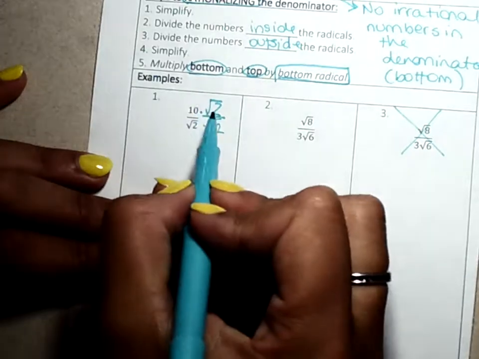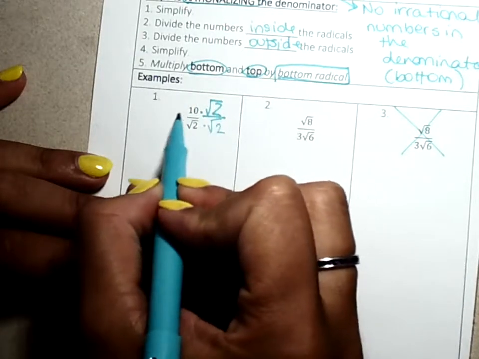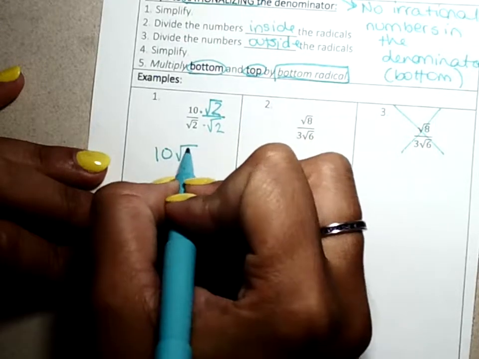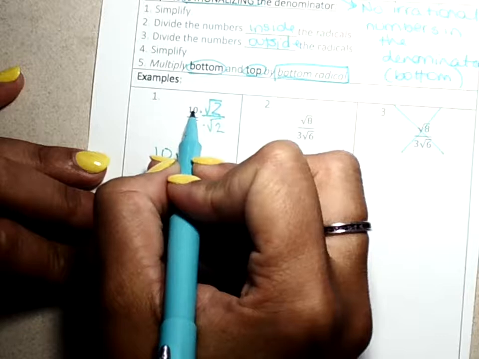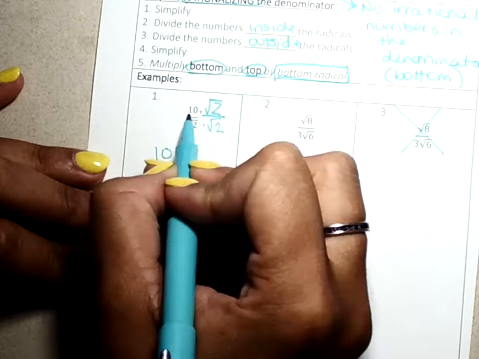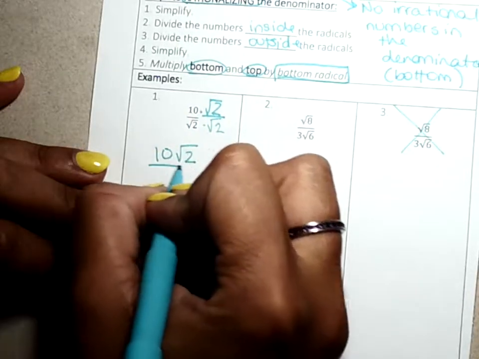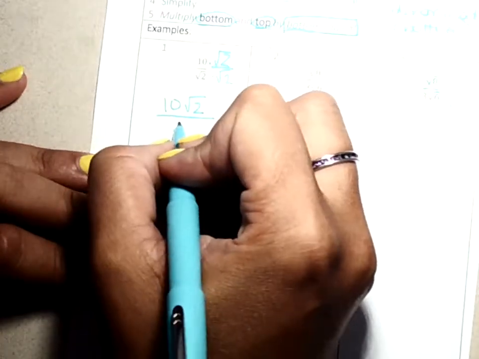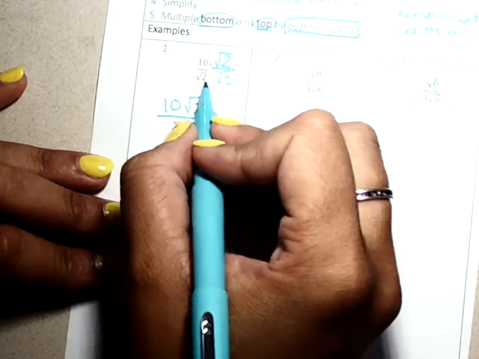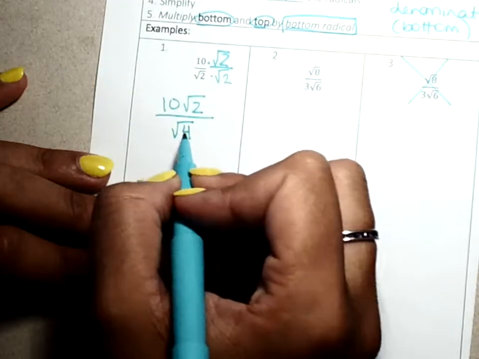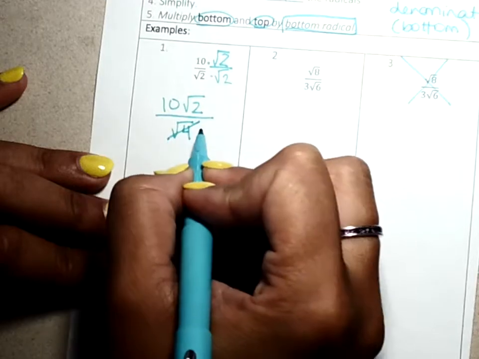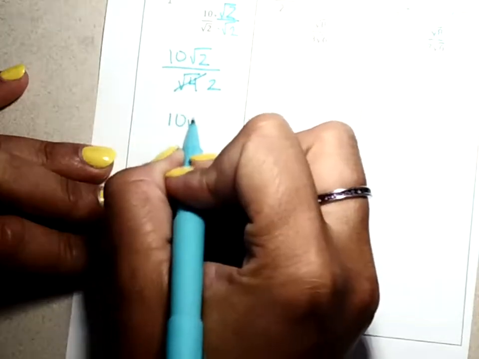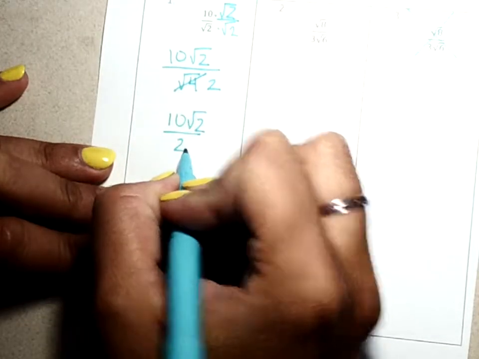Now I'm going to multiply across, just like I would because they're fractions. 10 times the square root of 2 is 10 square root 2. Remember, we cannot multiply 10 and 2 because this is a radical and this is a whole number. The square root of 2 times the square root of 2 becomes the square root of 4, because we do inside times inside, but we also know that the square root of 4 is a perfect square, which is 2. So now we have 10 square root 2 over 2.